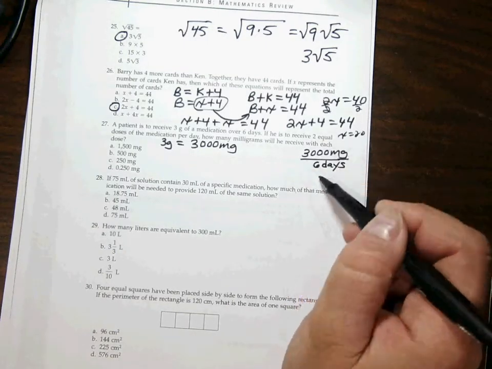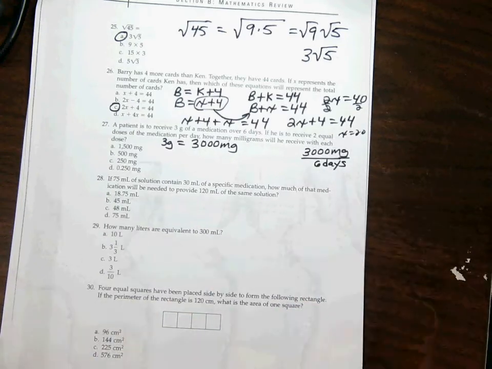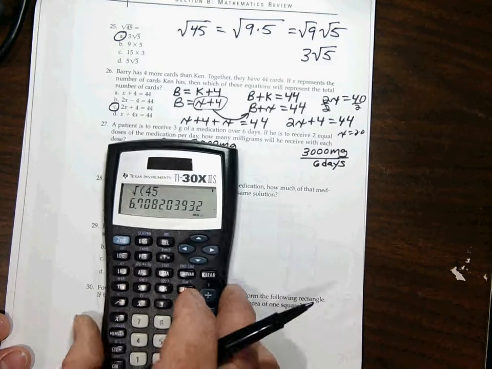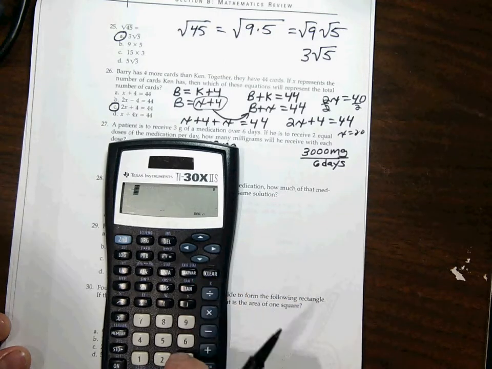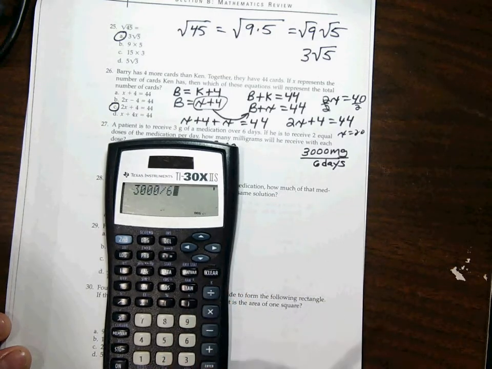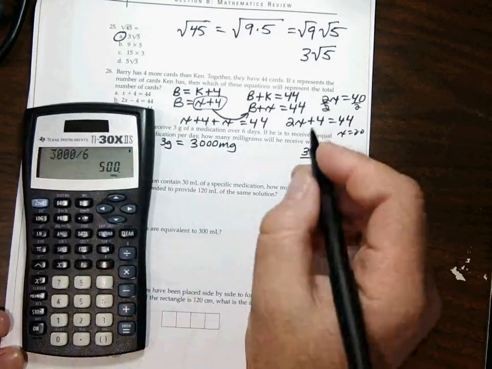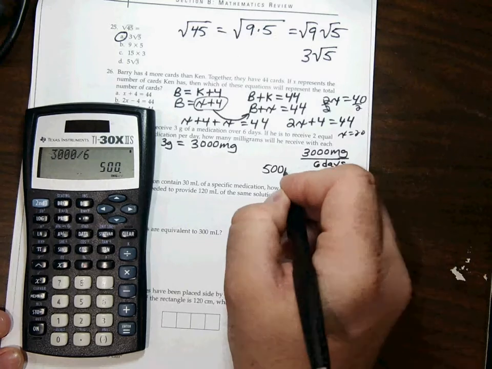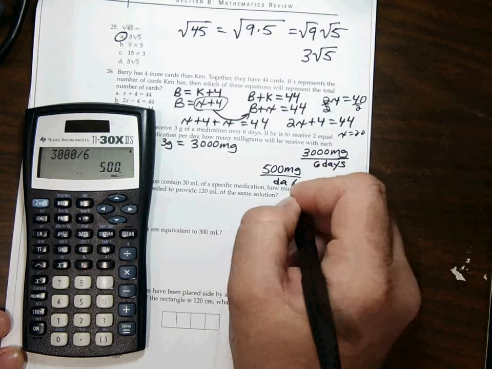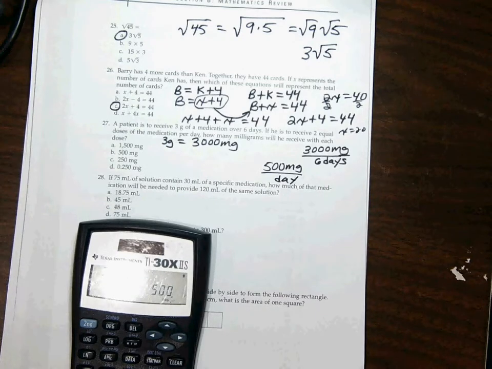If he is to receive 2 equal doses of medication per day, how many milligrams will he receive with each dose? Okay, well, if I did this division, 3,000 divided by 6, that would just be like having 1 dose per day, right? If I go ahead and divide 3,000 divided by 6, 500, okay? 500 what? Look at the units. Milligrams per day, right? The units tell the whole story.